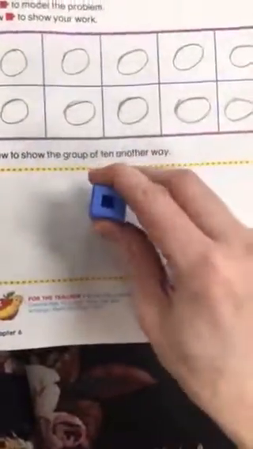So I could draw it 1, 2, 3, 4, 5, 6, 7, 8, 9, 10. Or I could make a stack. 1, 2, 3, 4, 5, 6, 7, 8, 9, 10.